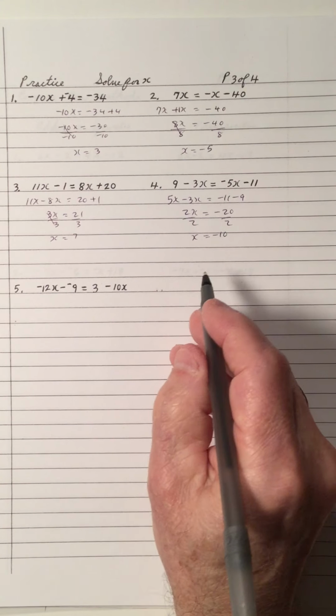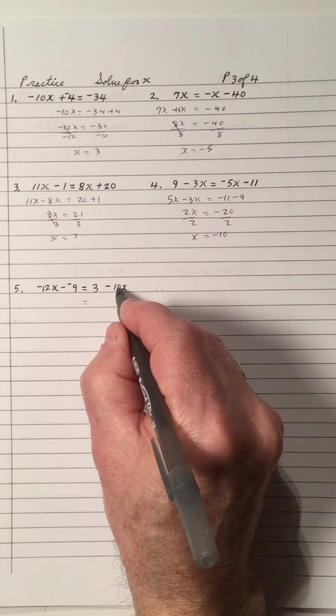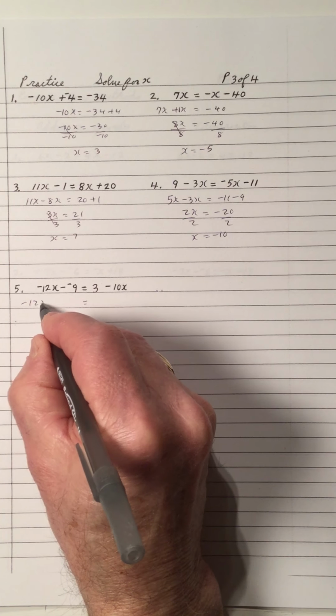And again, I have to move the x's to the left side, numbers to the right side. Negative 10 got to move, so it becomes a plus 10.